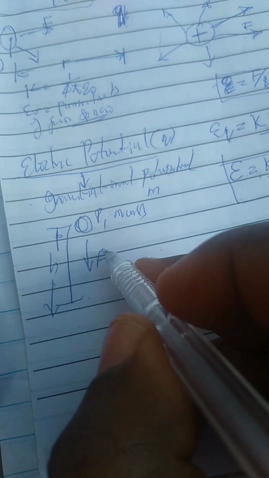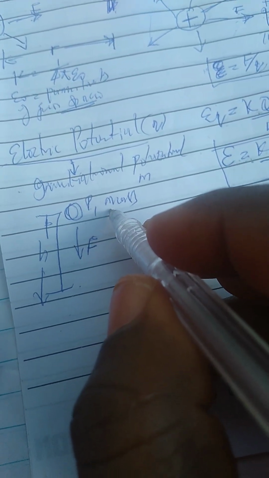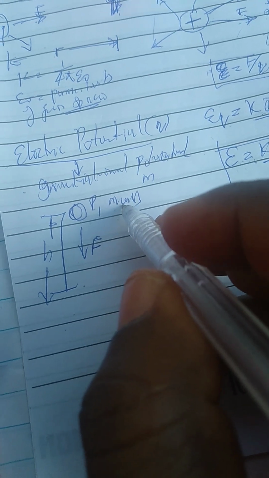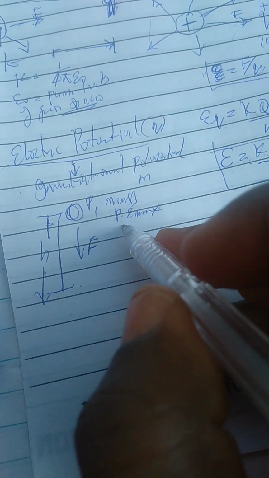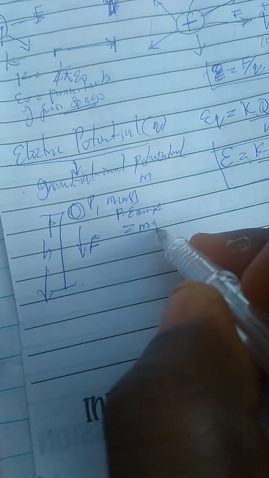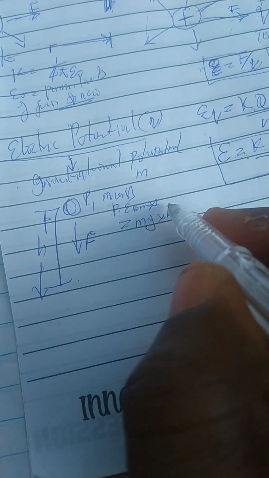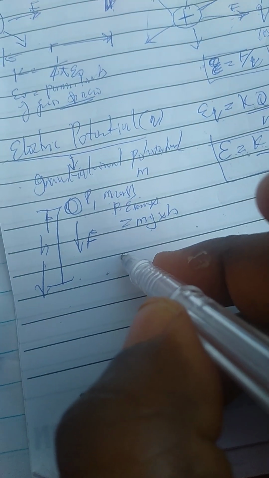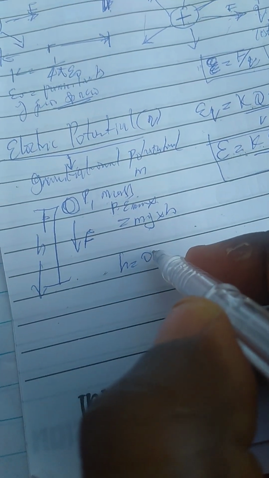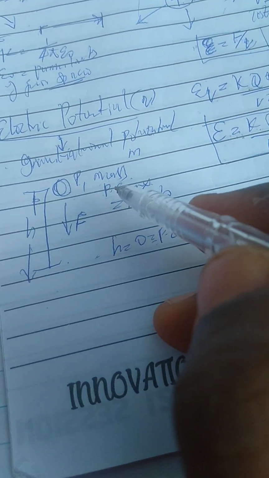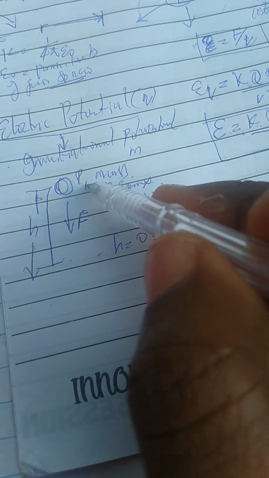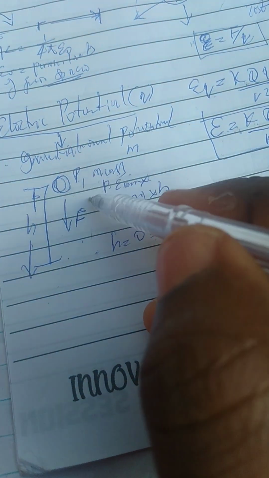So what I am trying to say is that at this point the potential energy PE of this mass is maximum, in the sense that the potential energy is given as mass times gravity times height. Now, if this particular mass falls down to the ground level, my height will become 0, which means the potential energy becomes 0. In a nutshell, when a mass is falling down, the potential energy decreases.